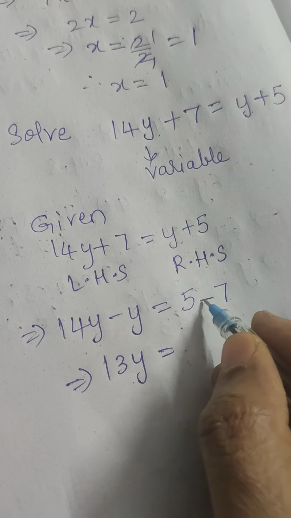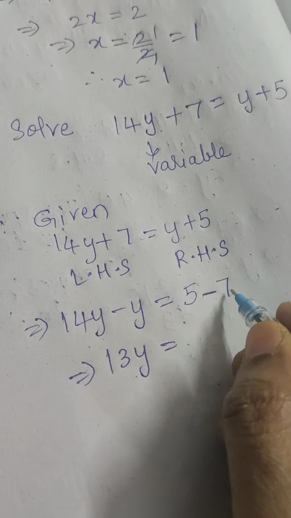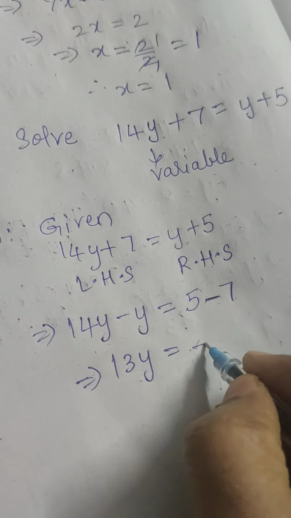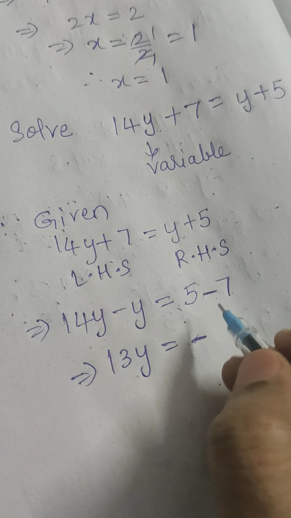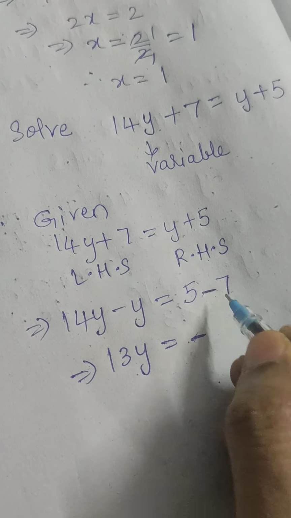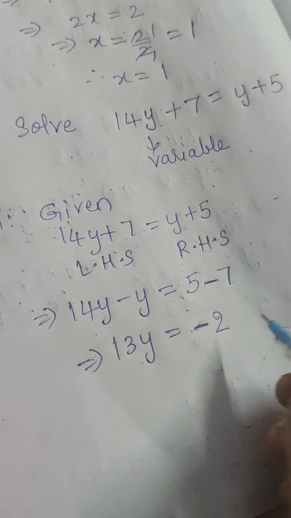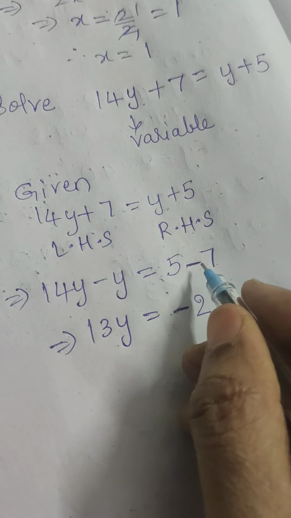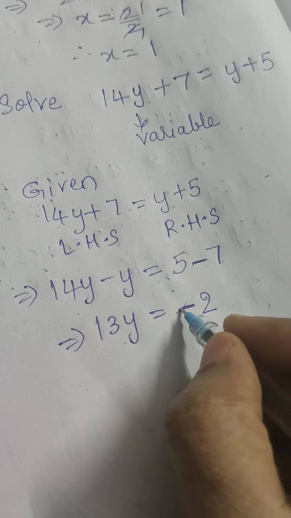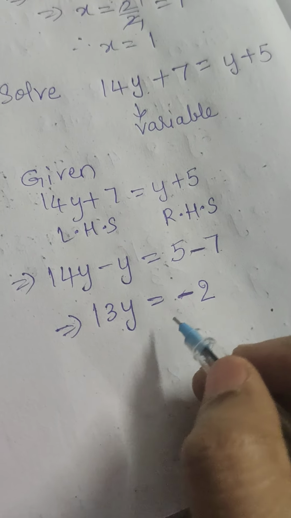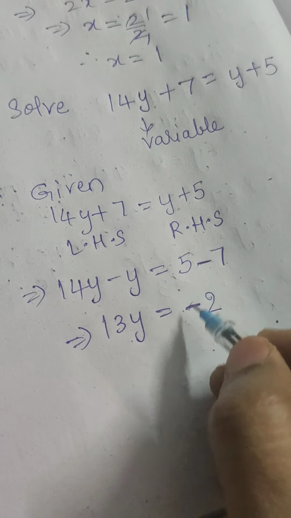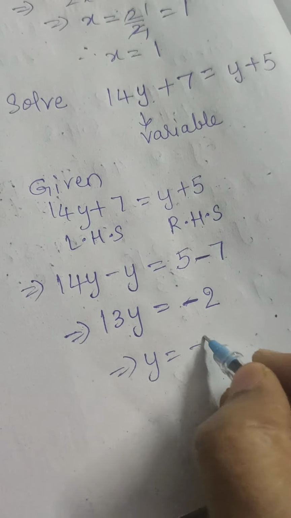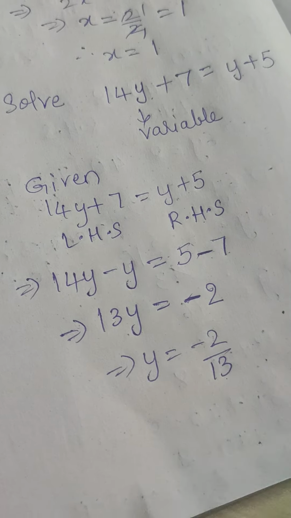Which is greater value here? 7 is the greater number and it is having negative sign, so we will automatically get the negative number. 5 minus 7 becomes minus 2. The sign of the greater value we will get in the result. Here greater value is 7, so I got minus 2. Now y is equal to minus 2 by 13.